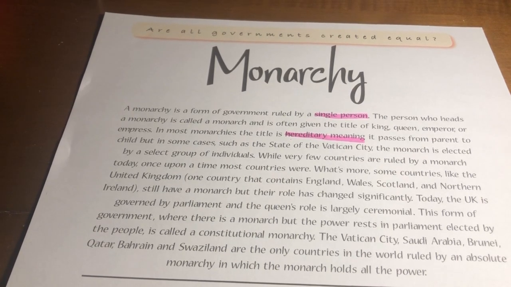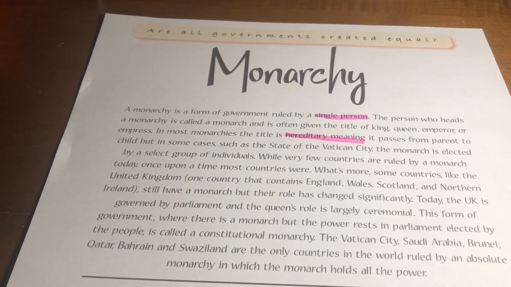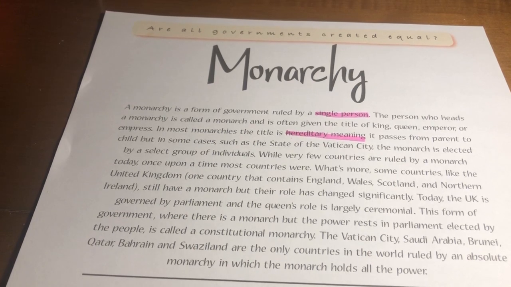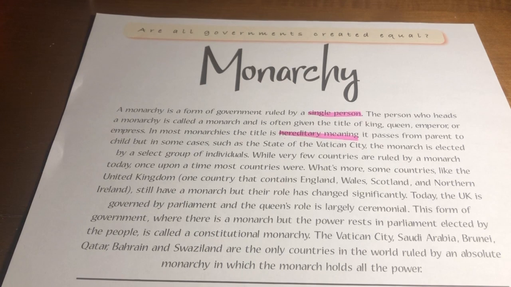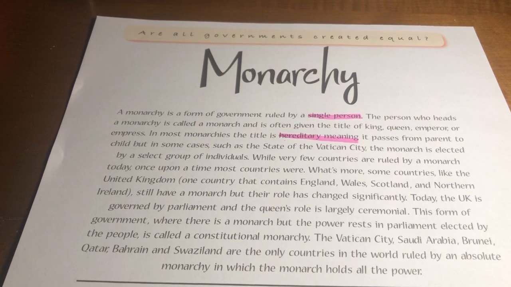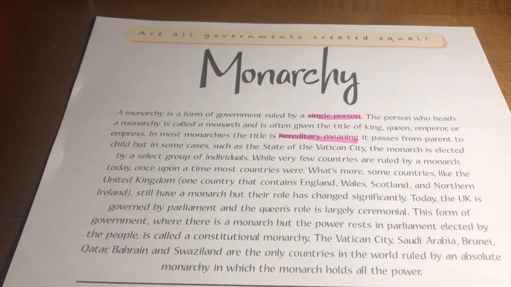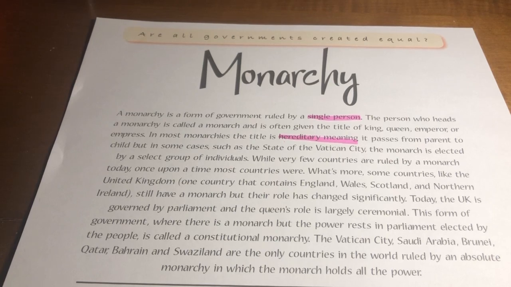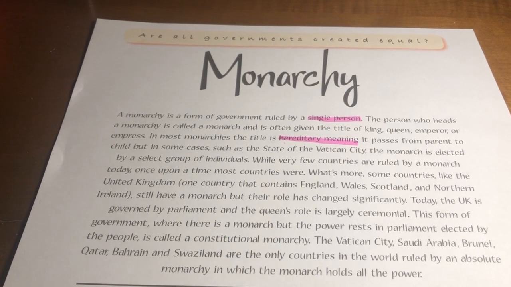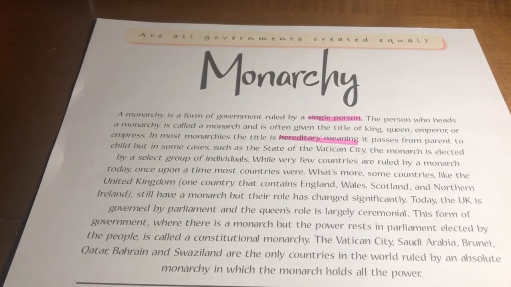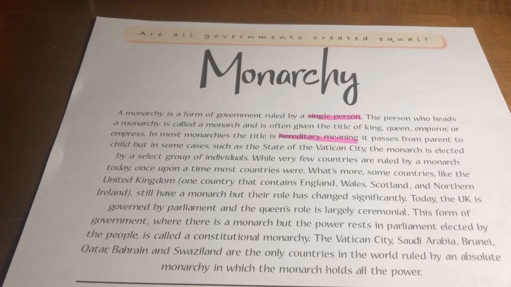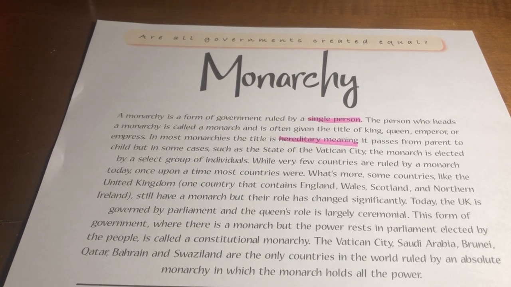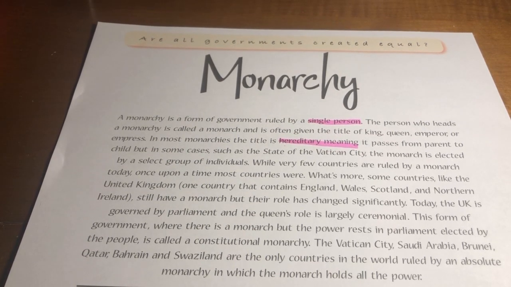Such as the state of the Vatican, the monarch is elected by a group of individuals. That's the Pope, in case you didn't know. While very few countries are ruled by monarchs today, once upon a time most countries were. What's more, some countries, like the United Kingdom, one country that contains England, Wales, Scotland, and Northern Ireland, still have a monarch, but their role has changed significantly. Today, the UK is governed by Parliament, and the Queen's role is largely ceremonial.